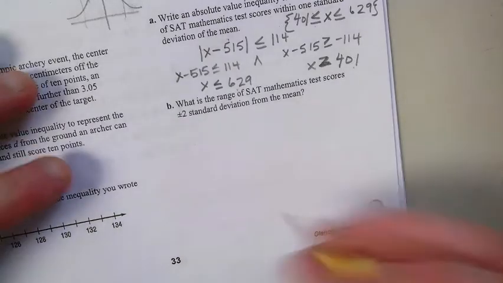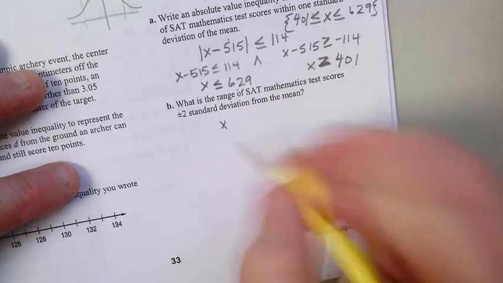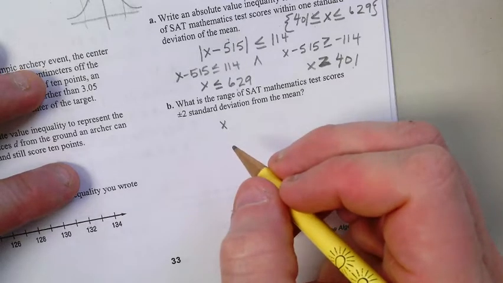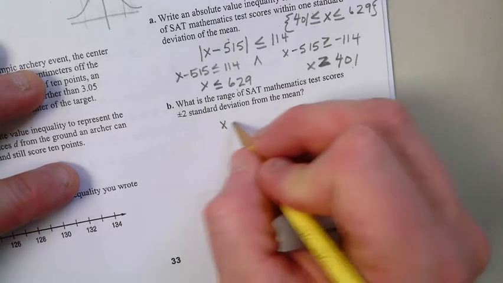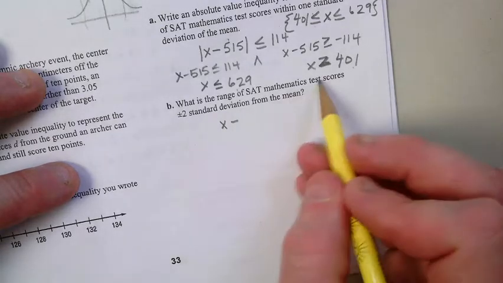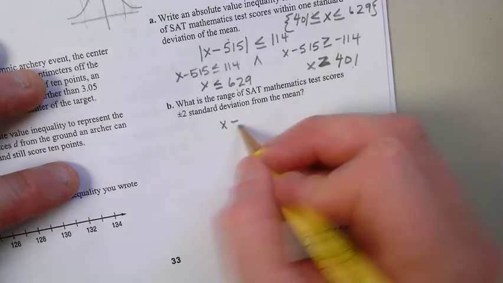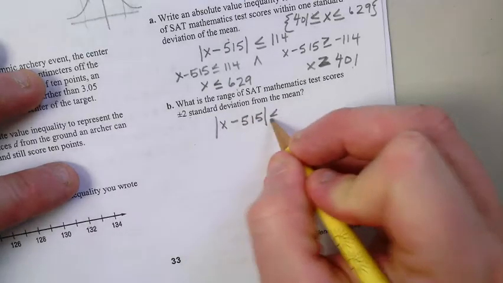On my paper originally, I put down that it was an AND, but I'm going to try something right here. If we're 2 standard deviations away, no, it's going to have to be. Okay. So if we're within, so we are within 2 standard deviations. So how does that change our initial equation?